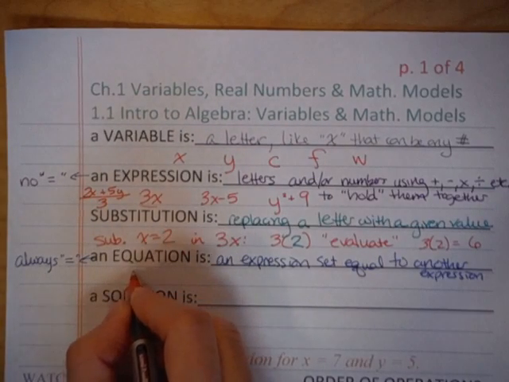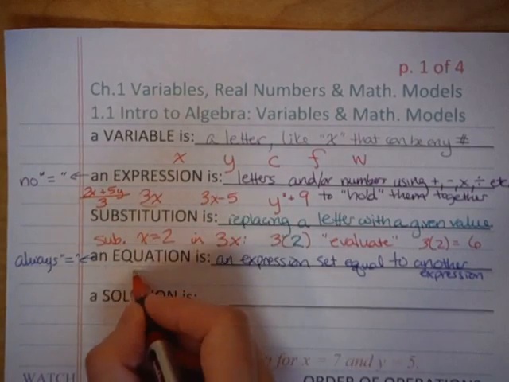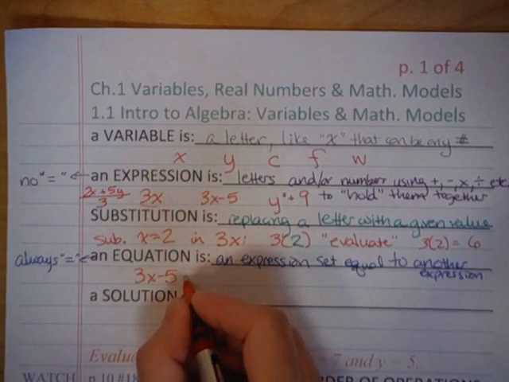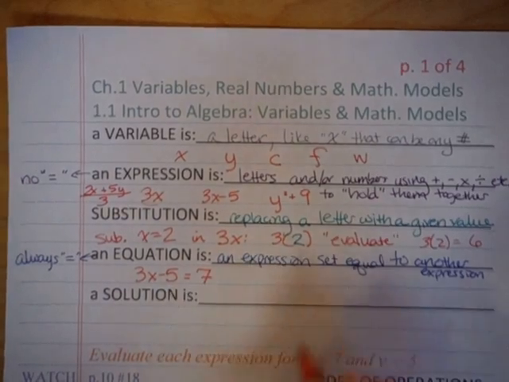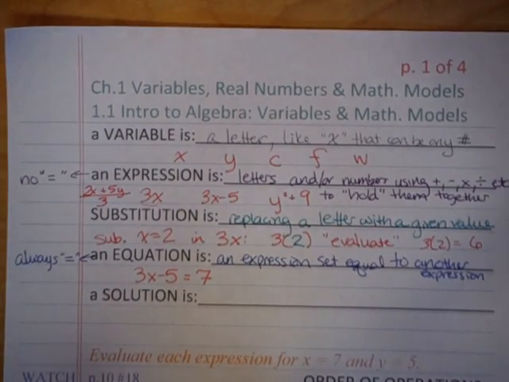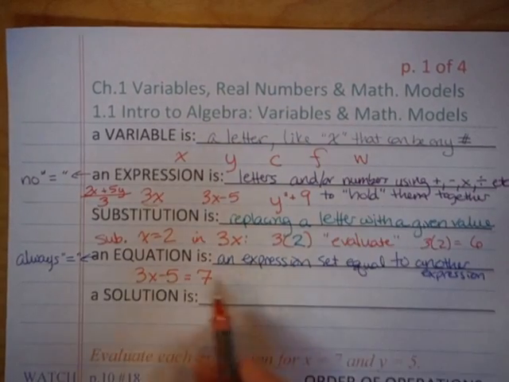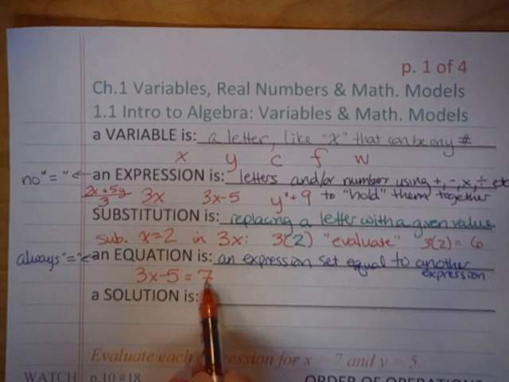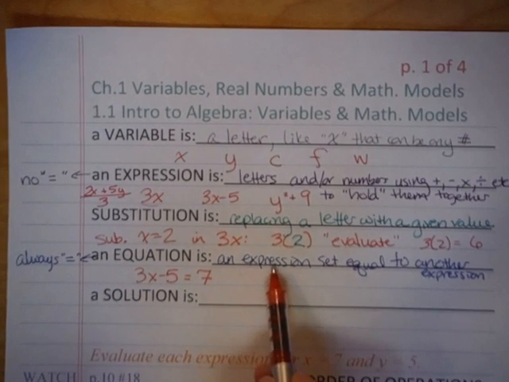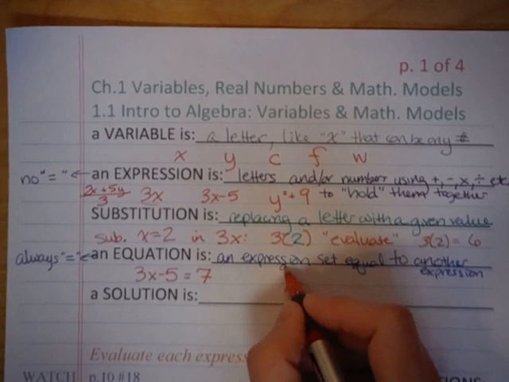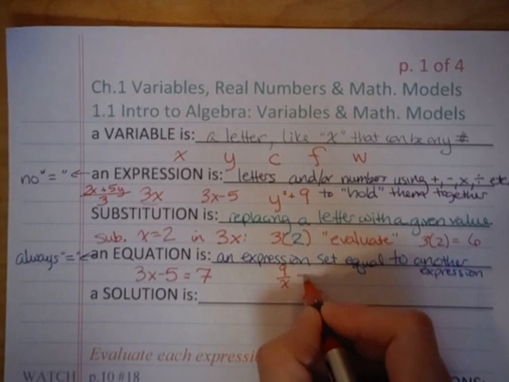The expression 3x minus 5 from up here. That's an expression. As soon as we put the equals 7, we have an equation. That equal sign changes things. Another example of an equation, and this is an expression equal to a number, but an equation could also be an expression equal to another expression. So it could look like this, and this looks a little bit more complicated, but it's still an equation.